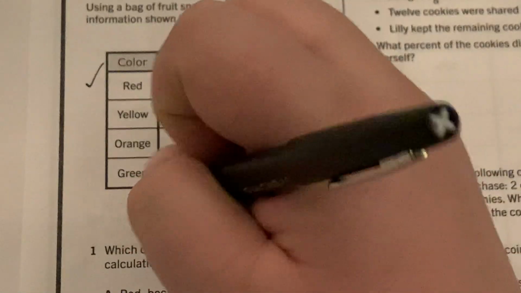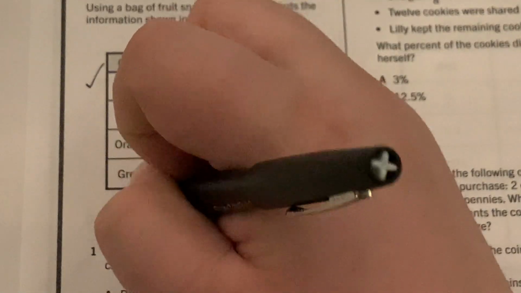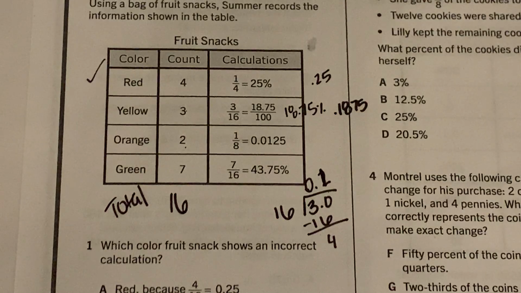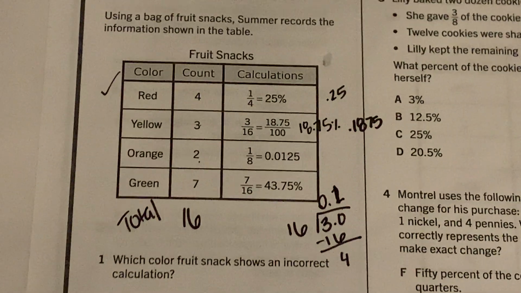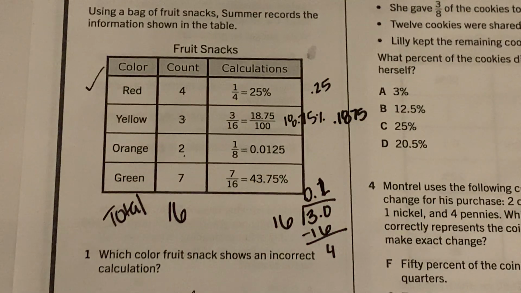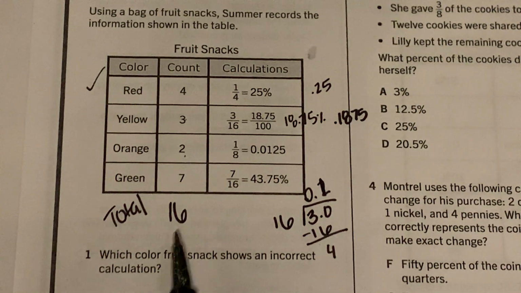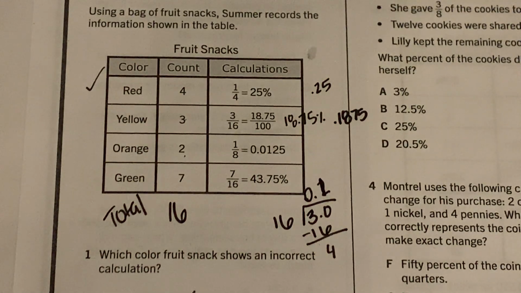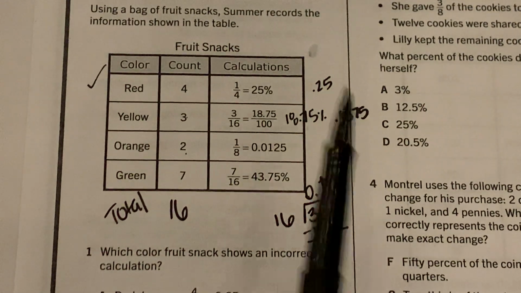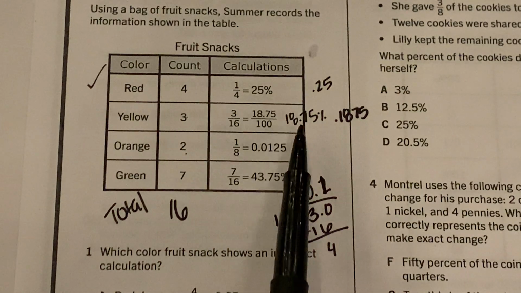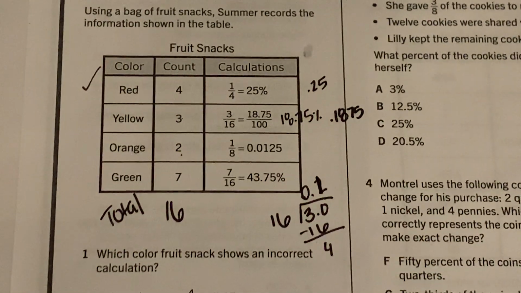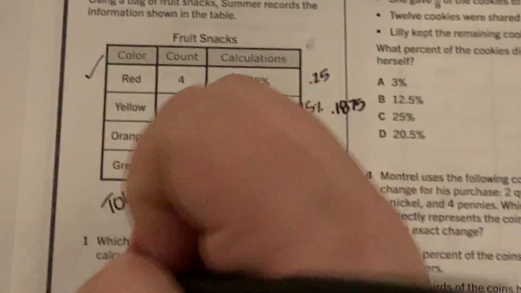So my total is 16. So do you see where they got 4 out of 16 from? 4 red fruit snacks out of a total of 16. Okay. B says yellow because 3 over 16, was that right? 3 out of 16 is 18.75%. Didn't we say what they said here is the same thing as 18.75%? Okay, so that's out.